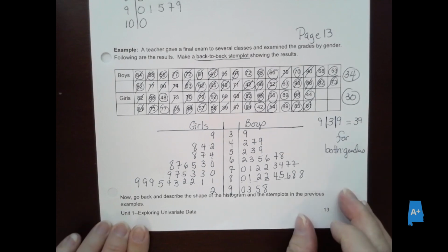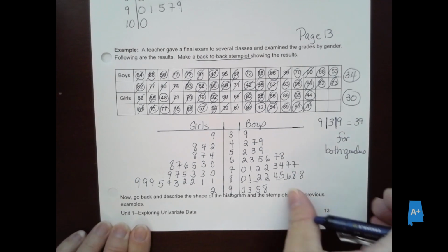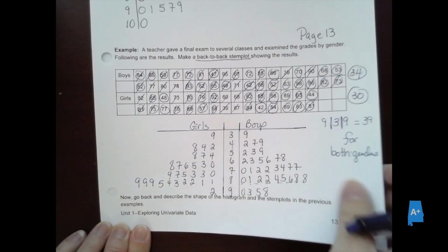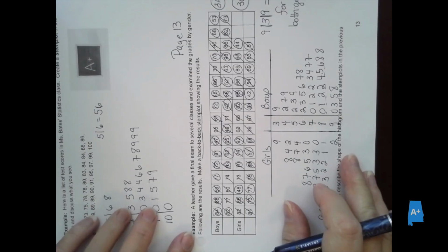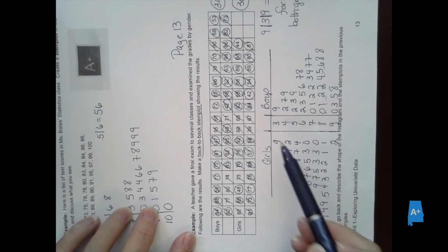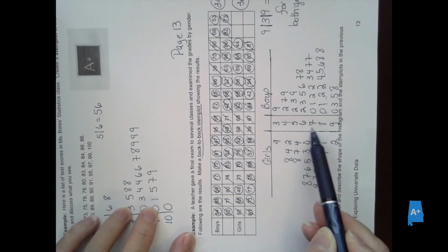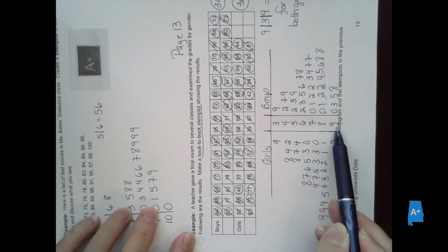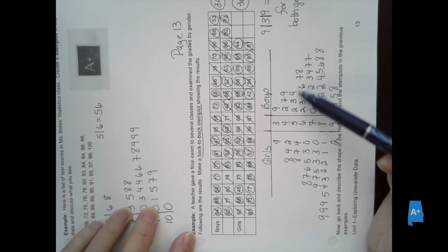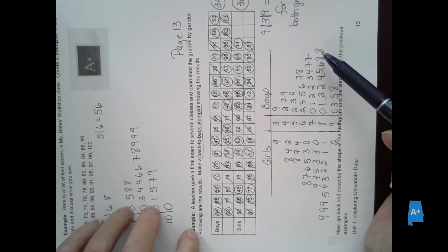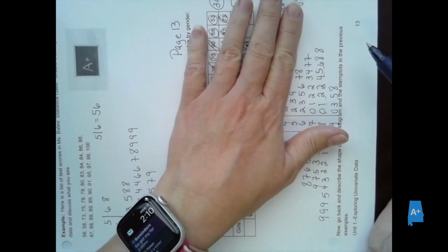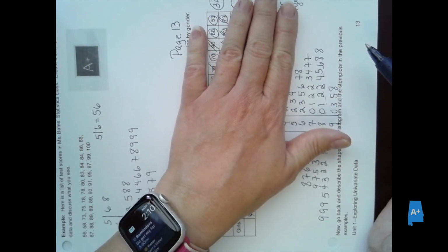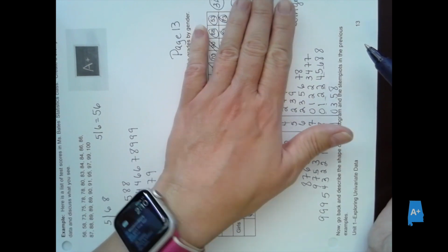All right, now, I would like to talk about the shape of this. So I'm going to turn it upside down. And when you do this, make sure that your stem goes from smallest to largest from left to right, so you can look at that correctly. So I see a lot of data over here on the right hand side, so I think to myself, self, where's there not data? And it's not on the left, so it's skewed left.